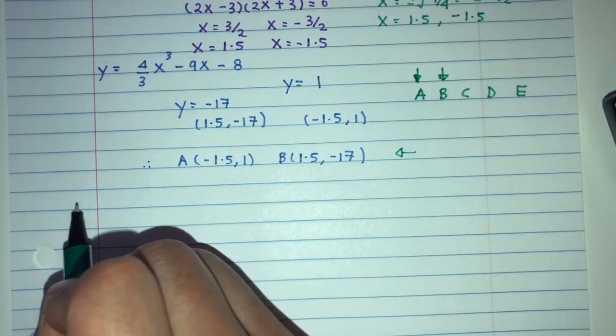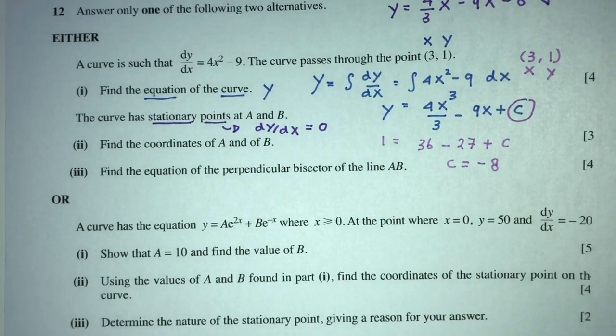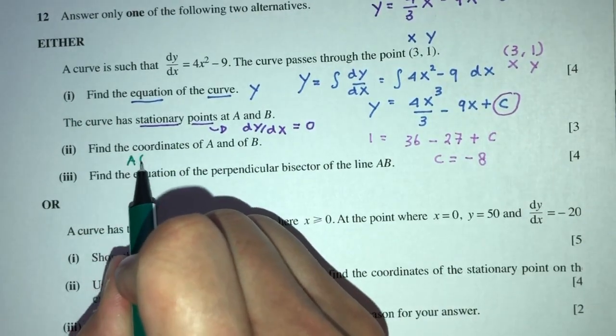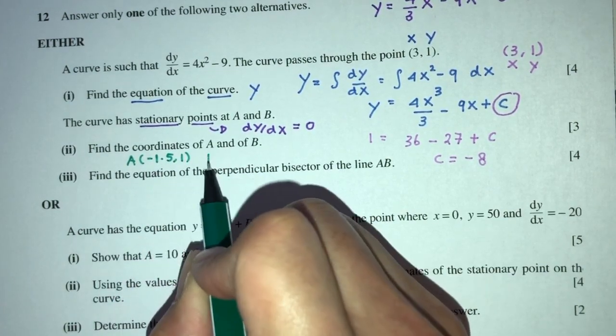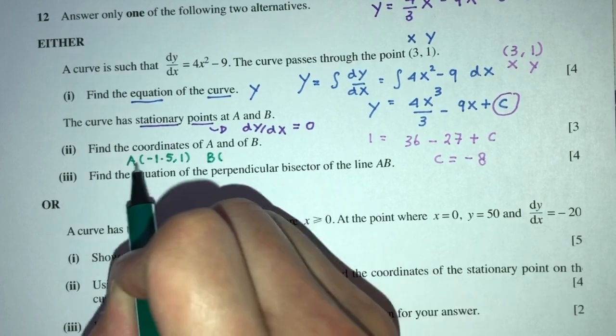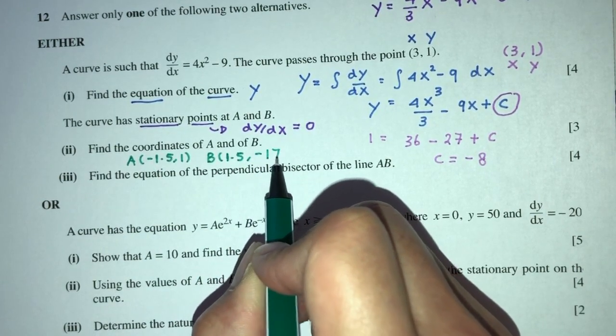Now let's move on to part 3 of the question. So let's see what the question is. A was found to be minus 1.5, 1 and B was 1.5, minus 17.